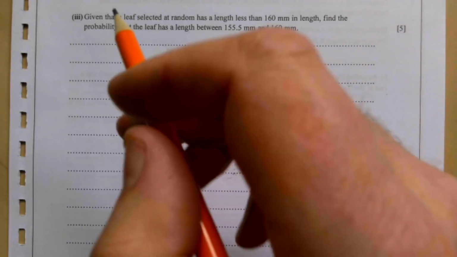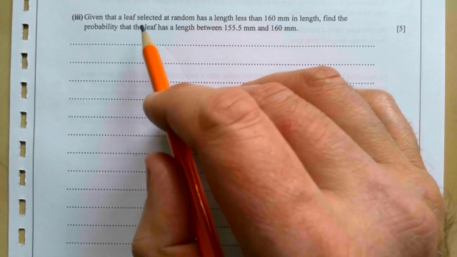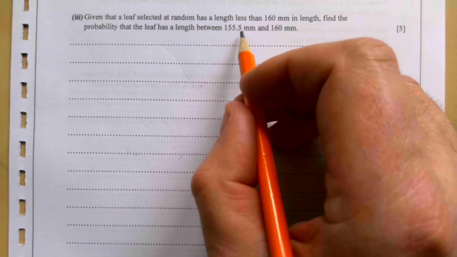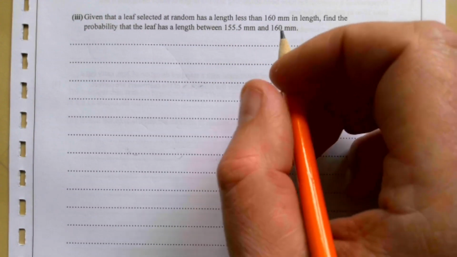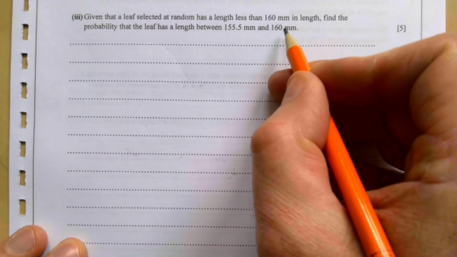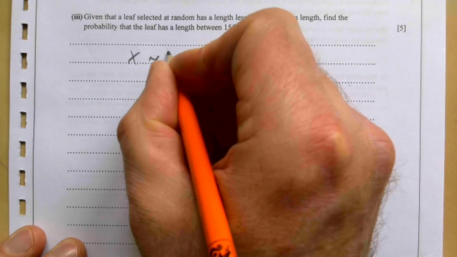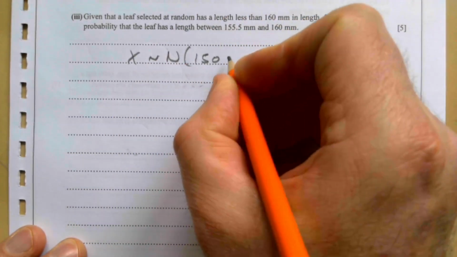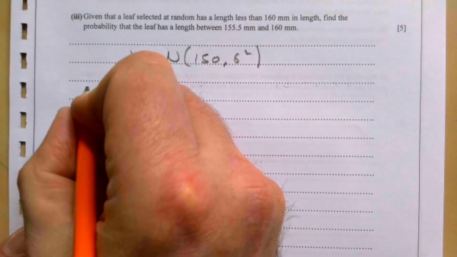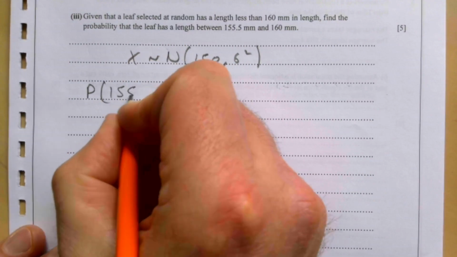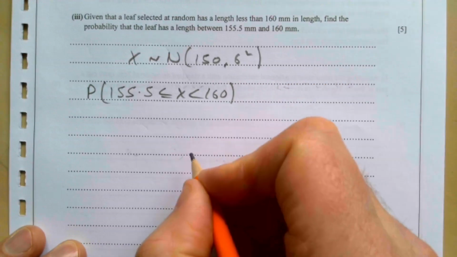Okay, part 3 then. Given that a leaf selected at random has a length less than 160, find the probability the leaf has a length between 155.5 and 160. There's a wee bit of conditional probability in there actually, but we'll worry about it when we get to it. Now we have these values already worked out in the previous part, so let's work our way through. So again, normal distribution with 150, and we're trying to find the probability between 155.5 less than or equal to x less than 160.